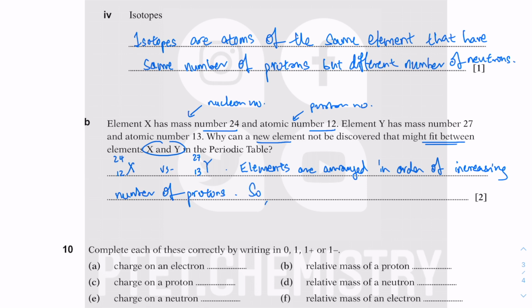So element number 12, hang on, I want to talk about this. Between 12 and 13, there's no possibility of another whole number in between, right?